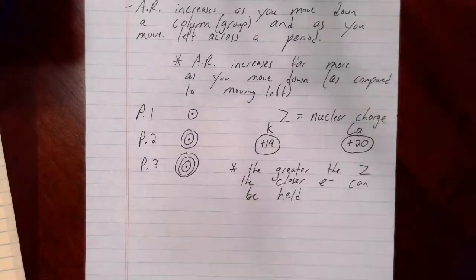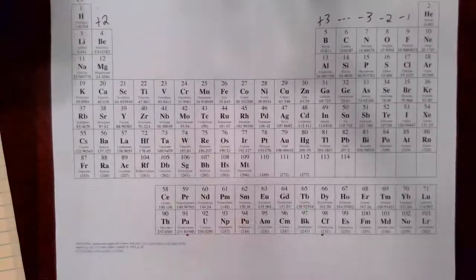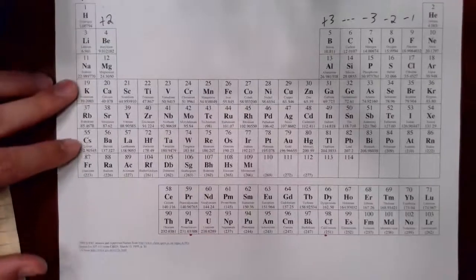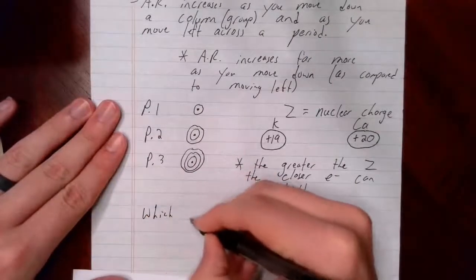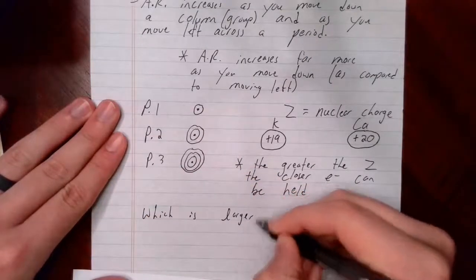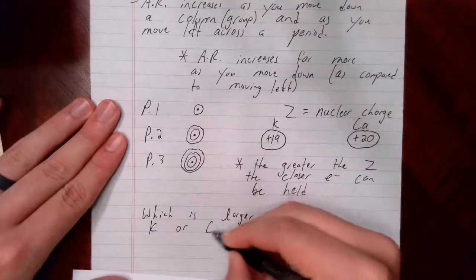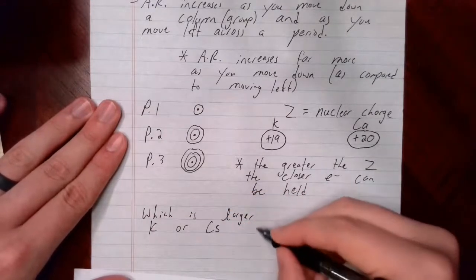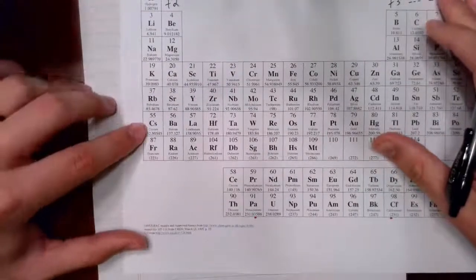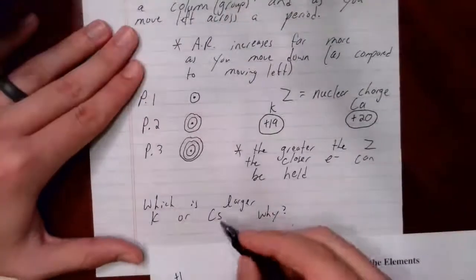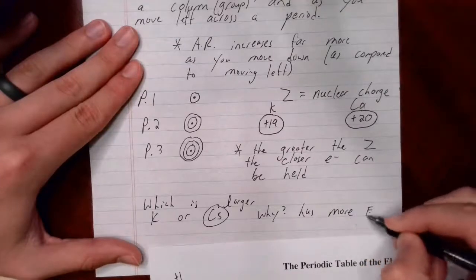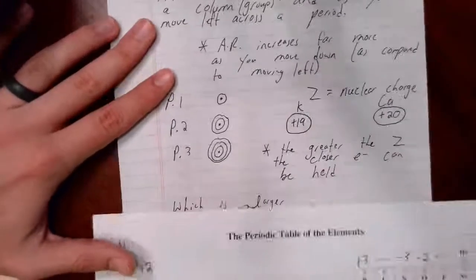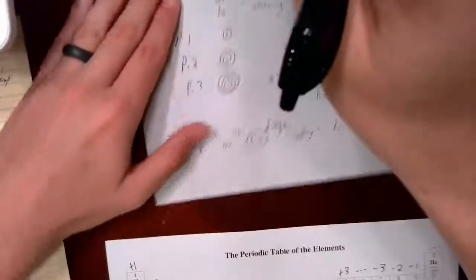So I could go back and use that now. I could say, which is larger, potassium or cesium? Let me write these out: K or Cs. And then I could say why. Cesium is significantly larger because cesium has more energy levels. Obviously you would want to write that in better terms, but I'll abbreviate it there.